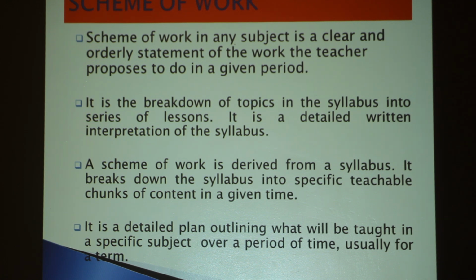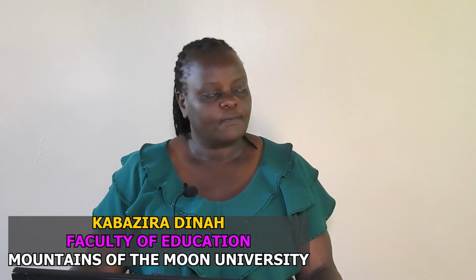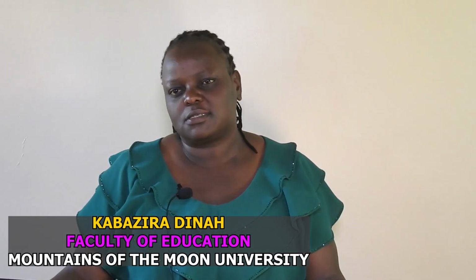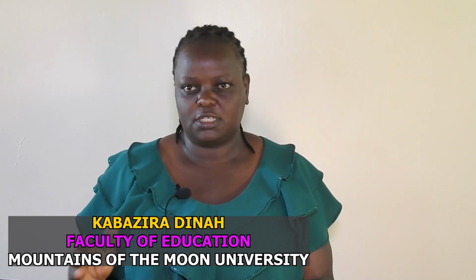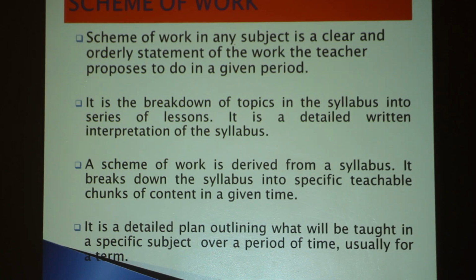As teachers, we are aware that we're supposed to plan at the beginning of every term. When a term is beginning, we have to draw a scheme of work. Like I told you, we don't write a scheme of work, we draw a scheme of work. We can say it's a breakdown of topics. Remember, the scheme of work is coming from the syllabus. So we get to the topics and how they'll be taught in a term, week per week. So it's kind of a series of lessons a teacher is going to cover in a week, in a term.